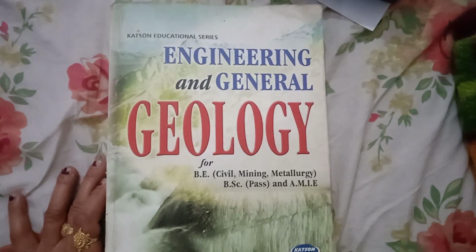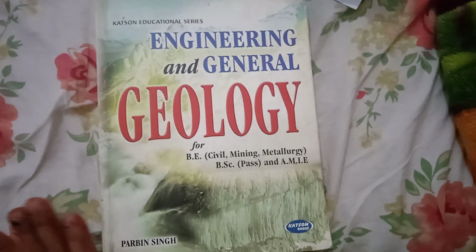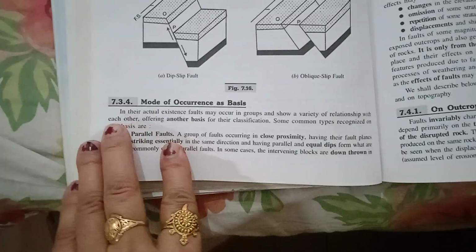Good evening, friends. Study with the Engineering and General Geology book by Parbin Singh. In Chapter 7, mode of occurrence as basis.